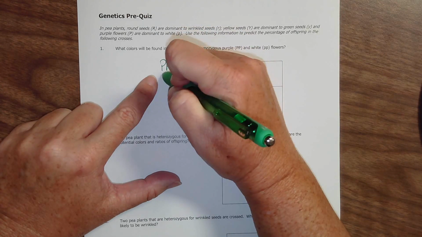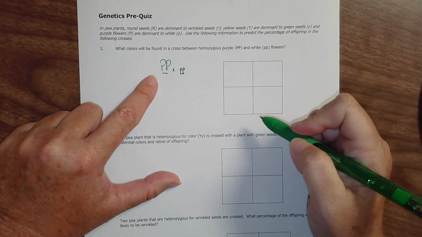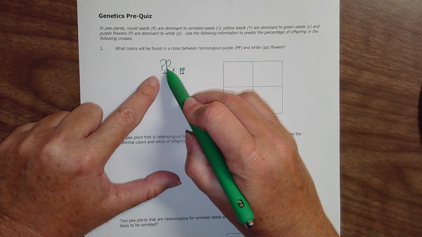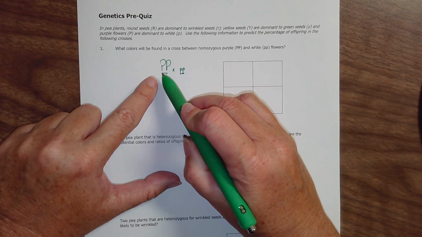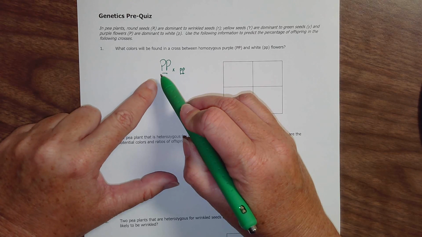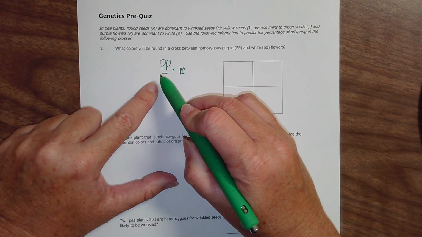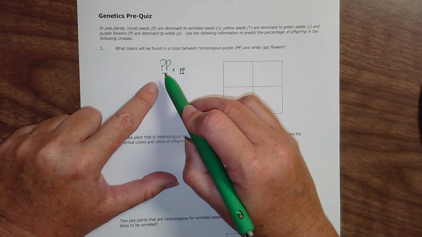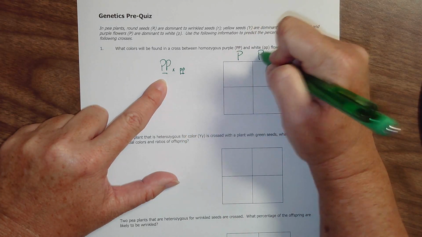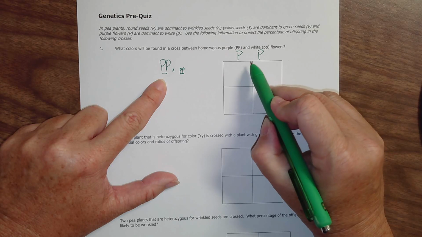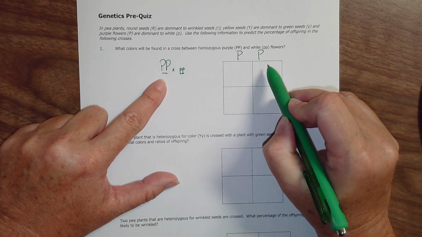So this is one parent, this is the other parent, and these are the possible alleles that they can contribute during meiosis to create gametes, or sperm and egg. So for example, if this is the male, he could contribute only a capital P to his sperm. So these letters represent the gametes.